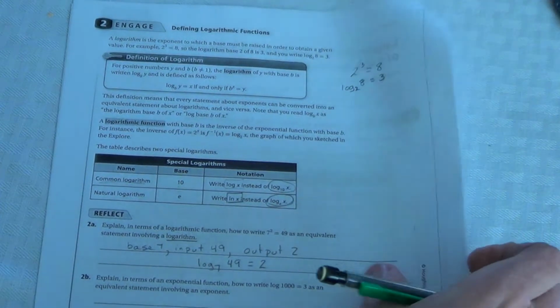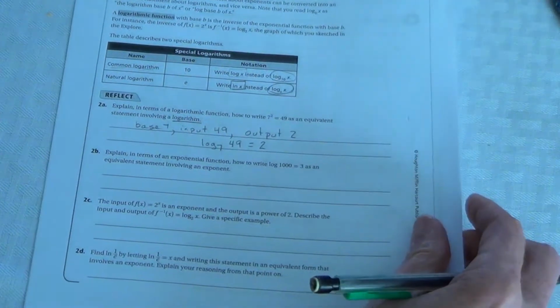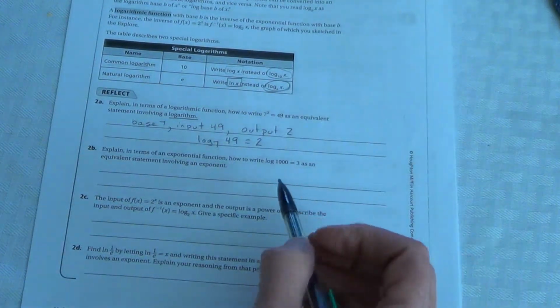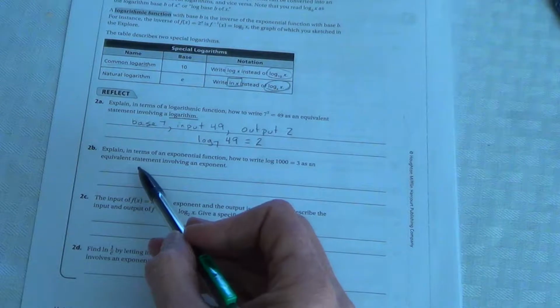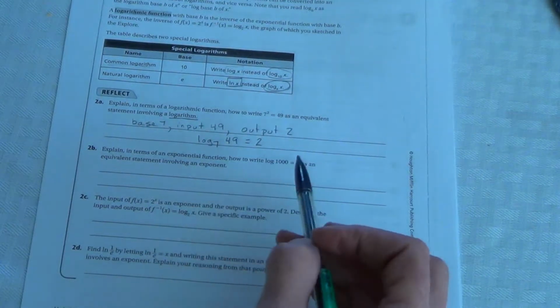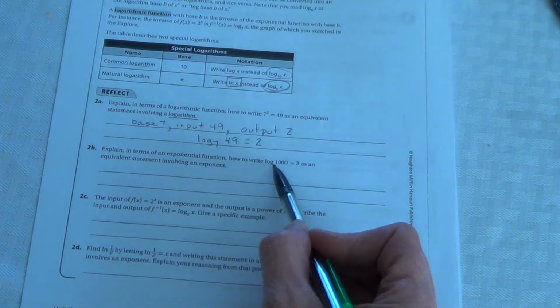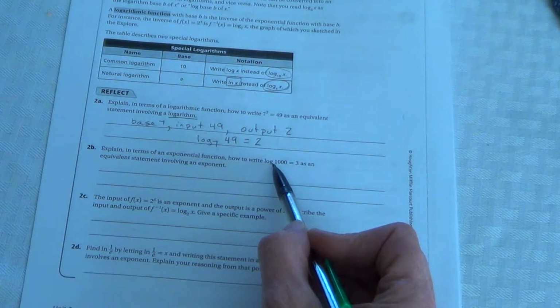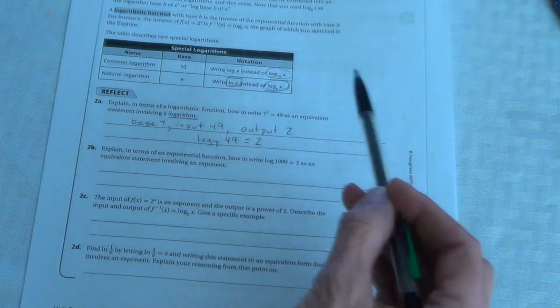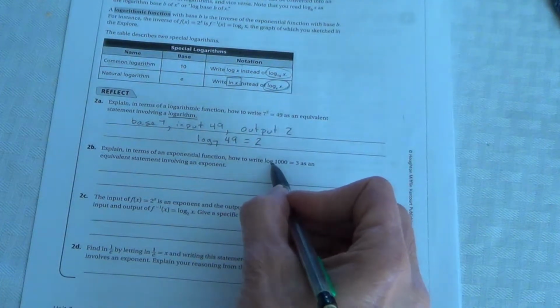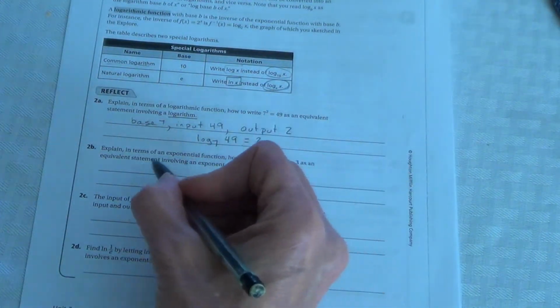Okay? Okay, explain in terms of exponential functions how to write log 1000 equals 3 as an equivalent statement involving an exponent. Well, we need to look at our base. What would our base be? When there isn't a base written, remember it's log base 10. So we know that our base is 10.